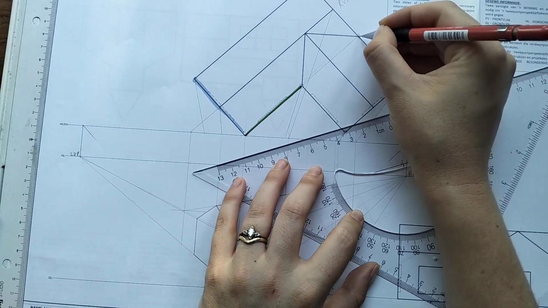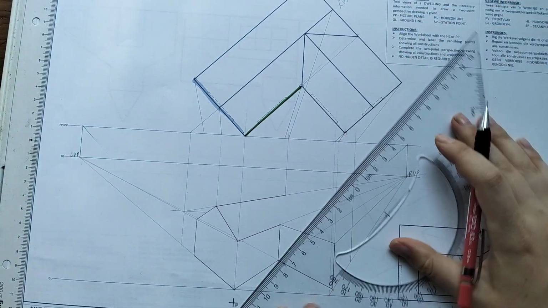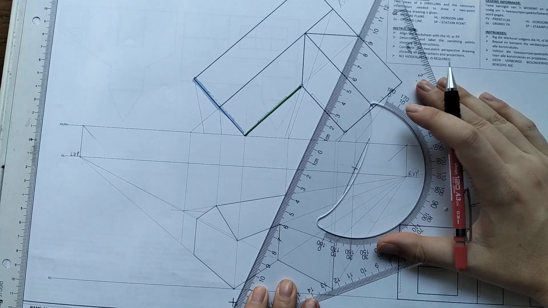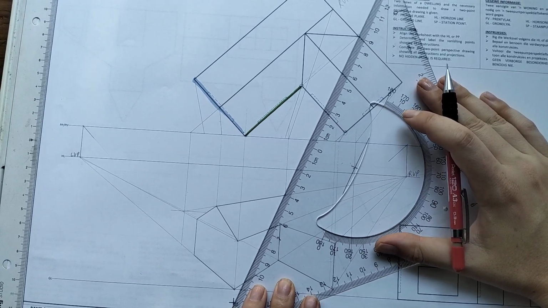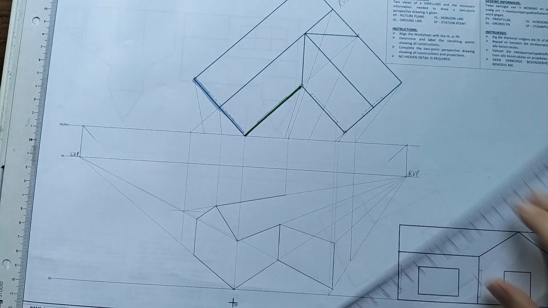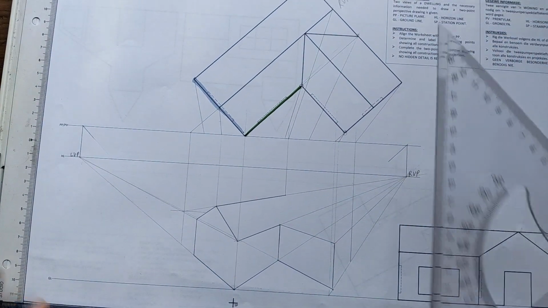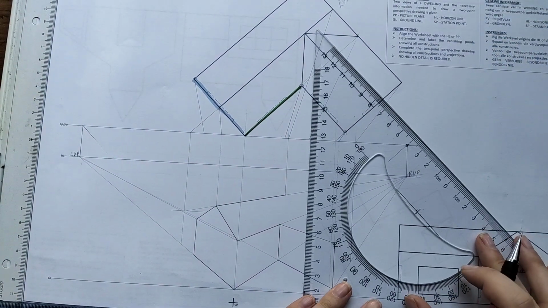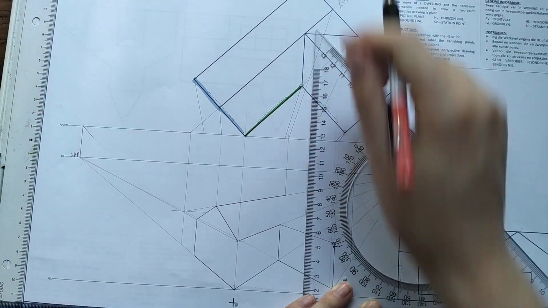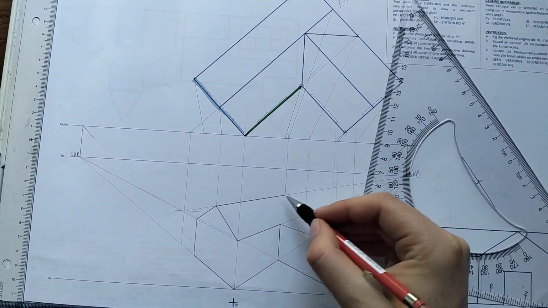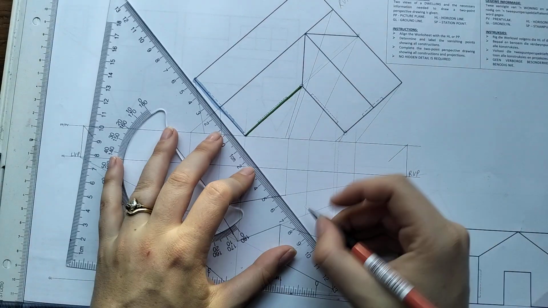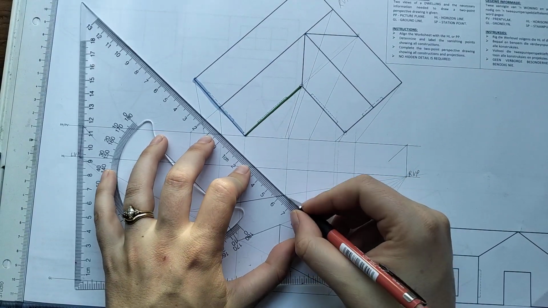So take this corner also to your SP and then just bring it down to this line. And then there is that part of the roof.